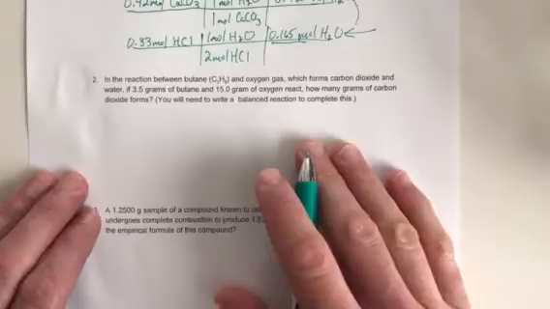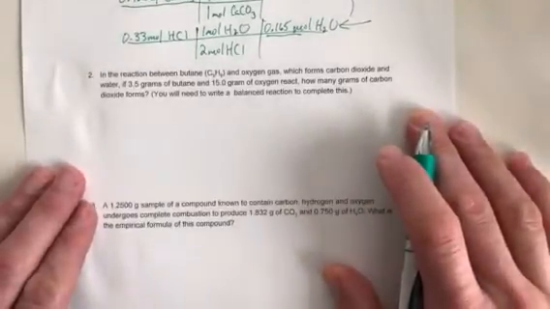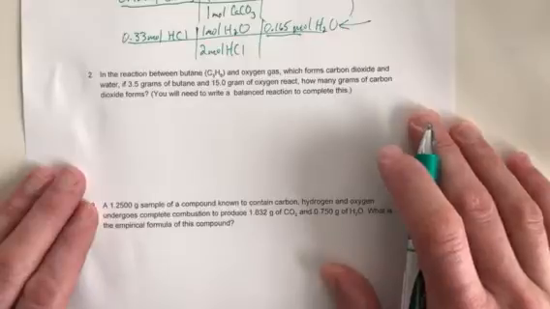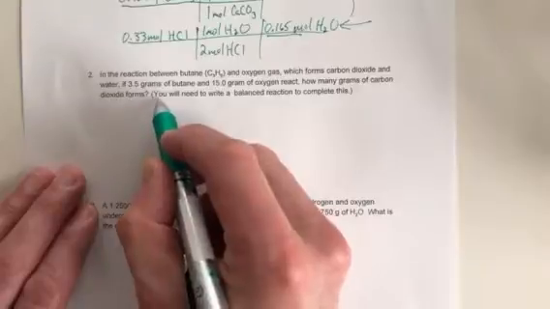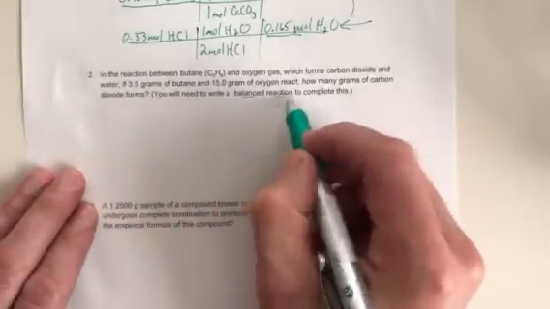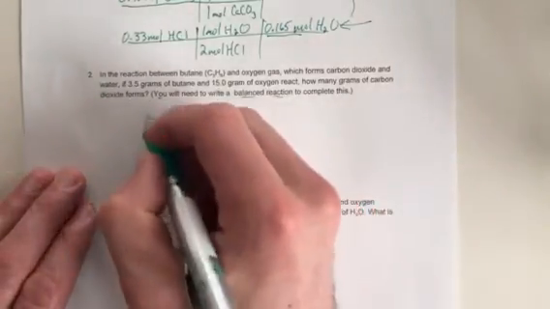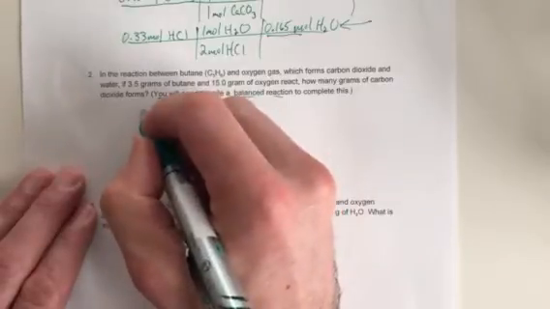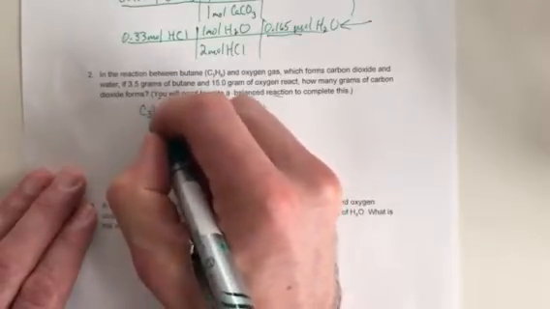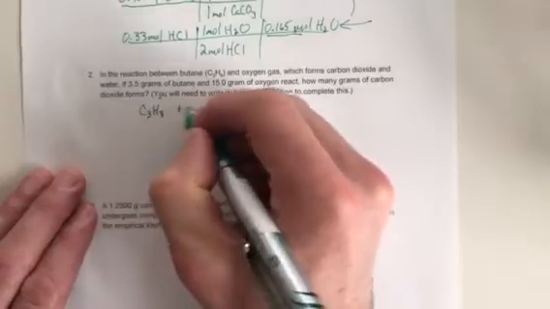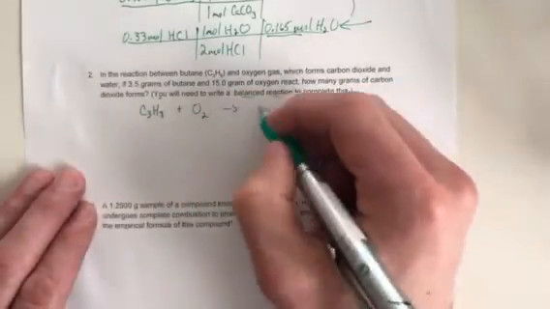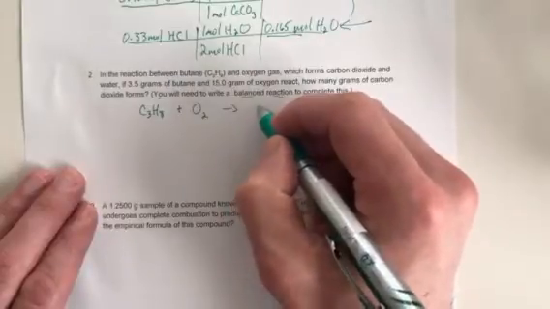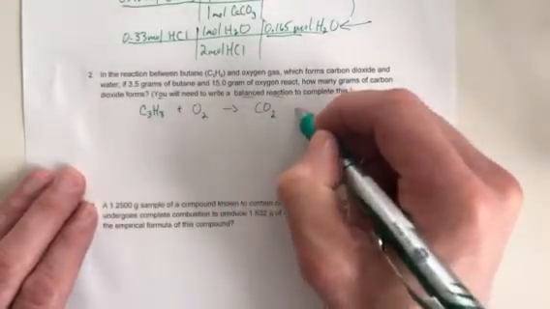Question 2: a reaction between butane and oxygen gas forms carbon dioxide and water. So they give you the values there. Very important, you need to write a balanced reaction. Many of you did this. A couple people missed that, but most of you did this. It's C3H8. If it's combusting, that means it's reacting with oxygen gas. It is going to form carbon dioxide and water.